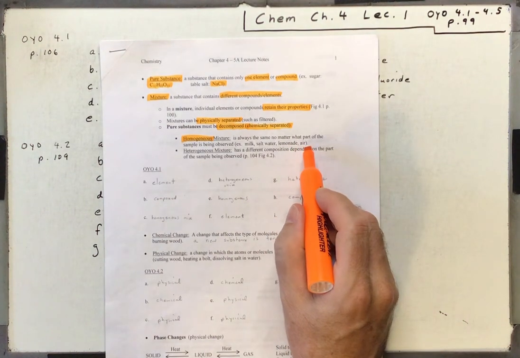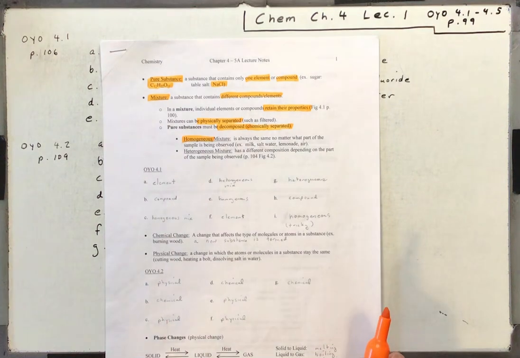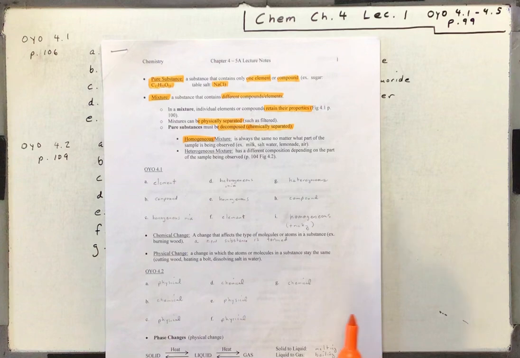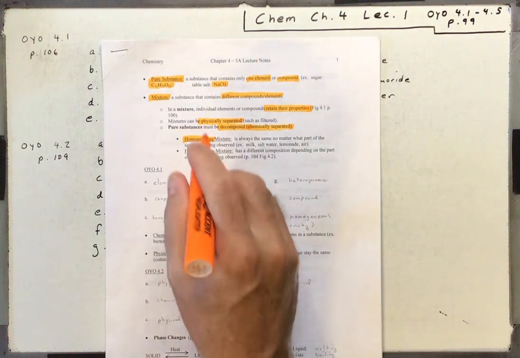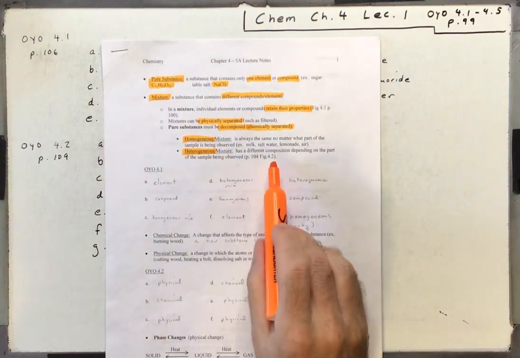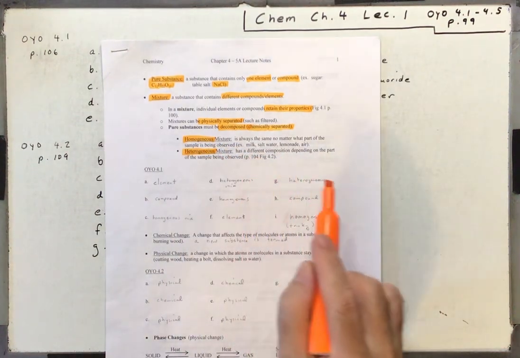It's got oxygen, nitrogen, argon in it. So a mixture, but you can't really see those individual parts, can you? A heterogeneous mixture has a different composition depending on the part of the sample being observed.